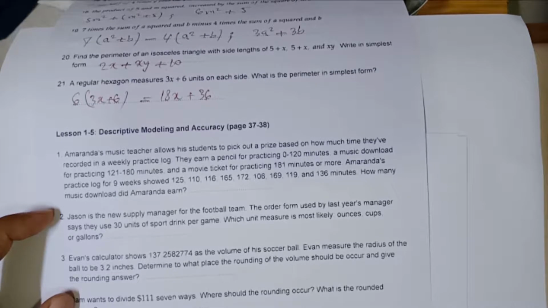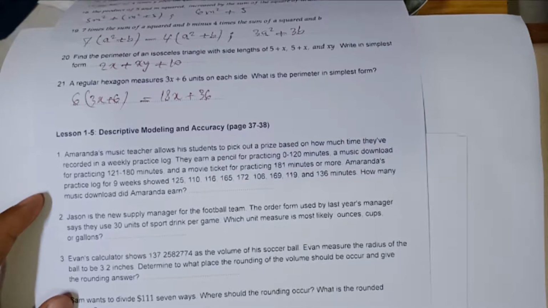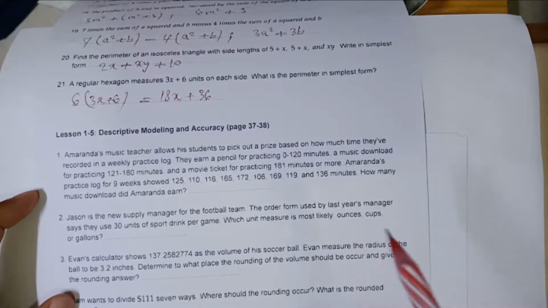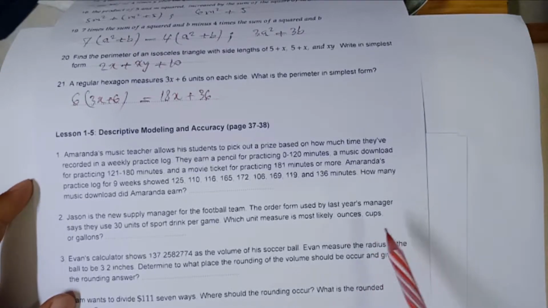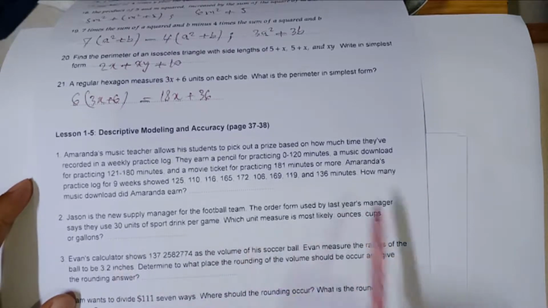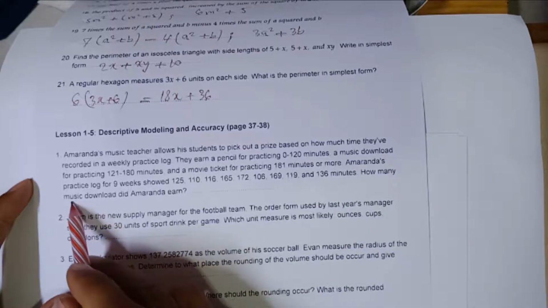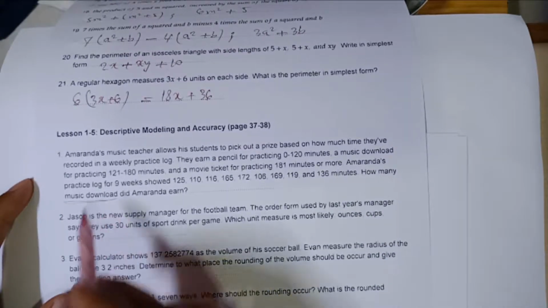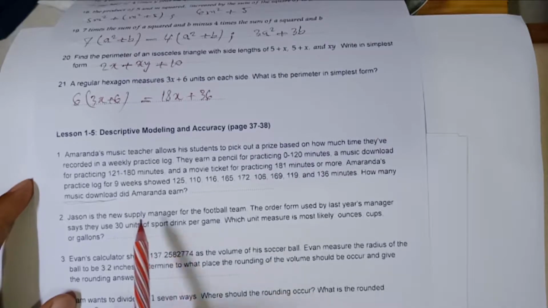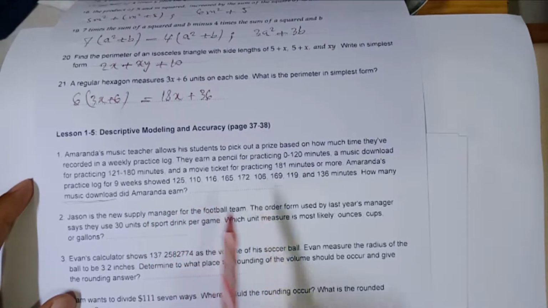Lesson 1-5 is Script 2, Modeling and Accuracy. Okay, let's look at number 1 together. Let me read the question first. How many music downloads? Talk about music downloads. How many music downloads did Amaranda earn?